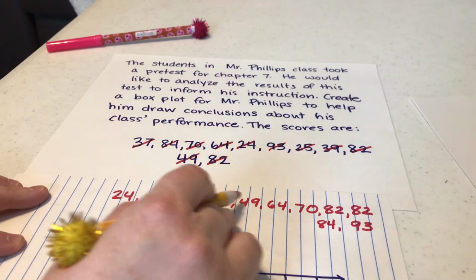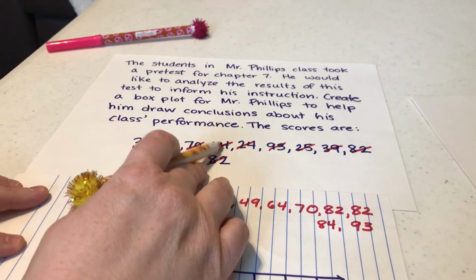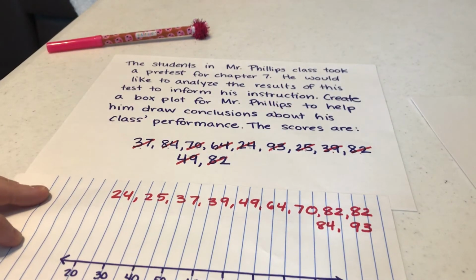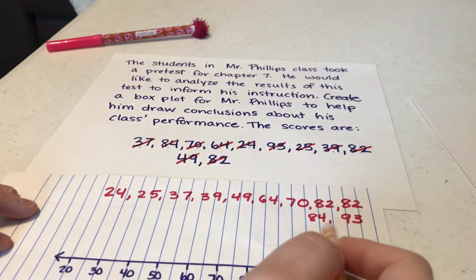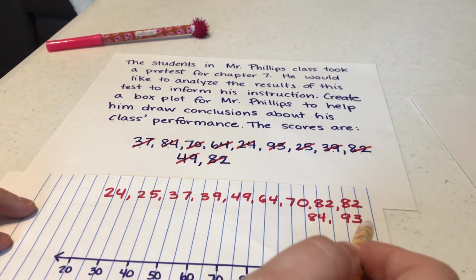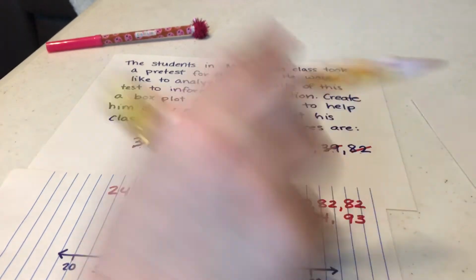Let me double check. 1, 2, 3, 4, 5, 6, 7, 8, 9, 10, 11. Awesome. Okay, so notice I had these two kind of hang off the side. If that happens to you, make sure you just remember them and that you cross them off in the same order, that the highest value and the lowest value get crossed off at the same time, okay?